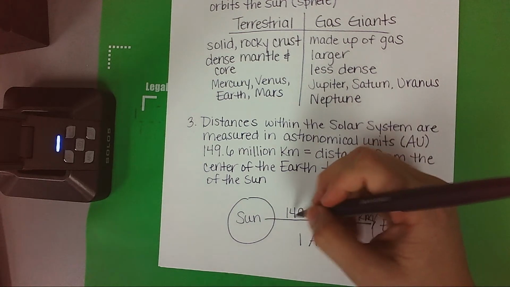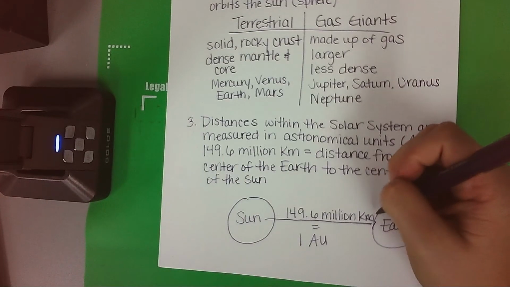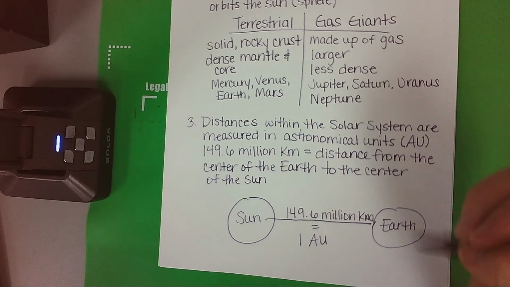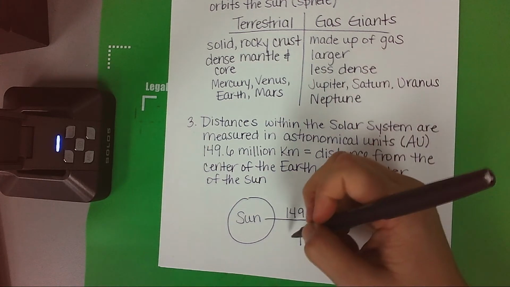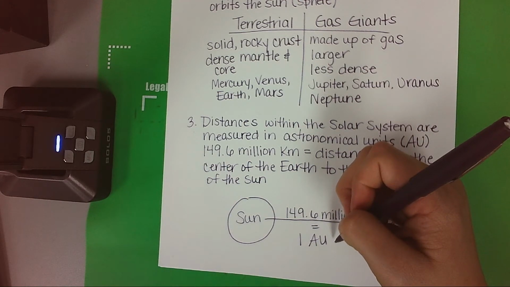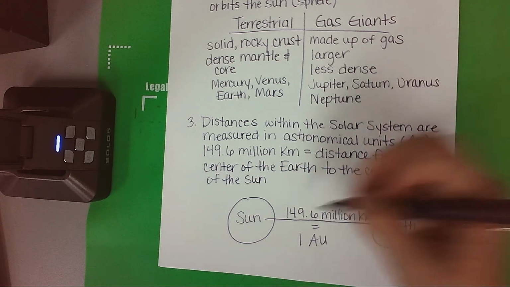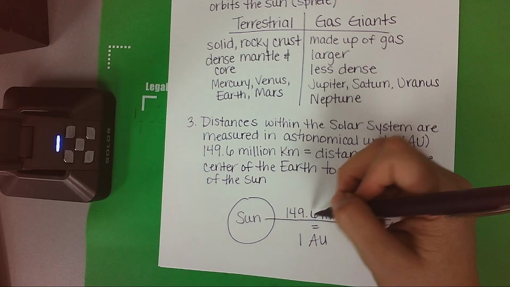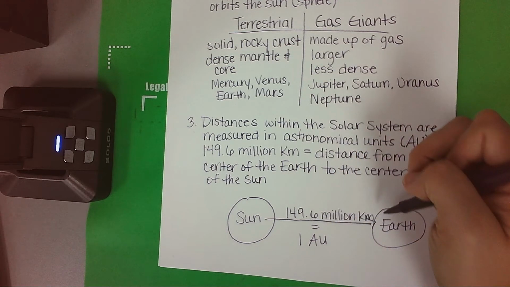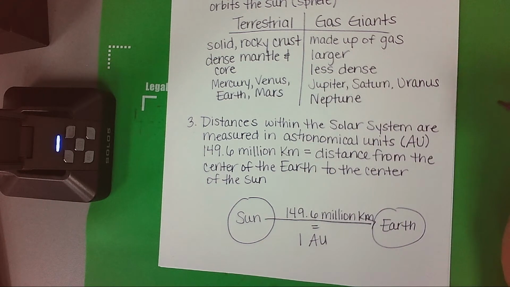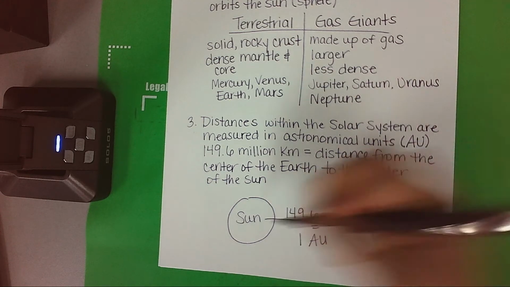So instead of having to measure in millions of kilometers, when we measure within the solar system, we use astronomical units. Just like 12 inches equals 1 foot, 149.6 million kilometers equals 1 AU, which most of the time we just refer to as the distance from Earth to the Sun.